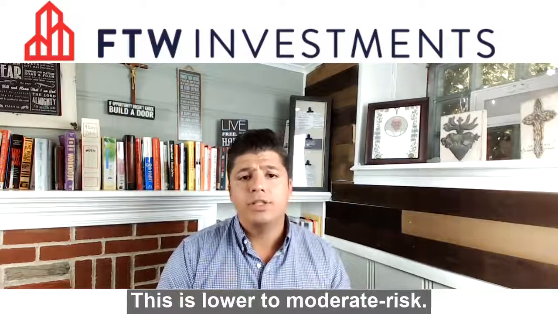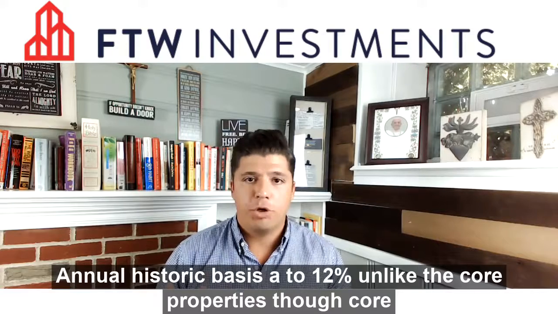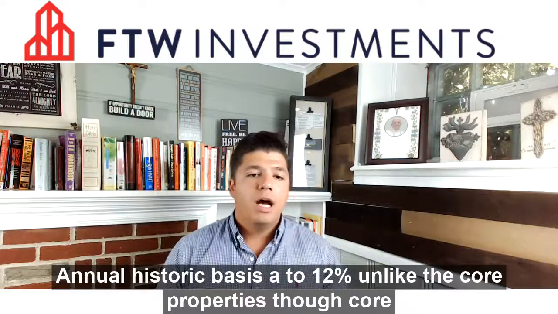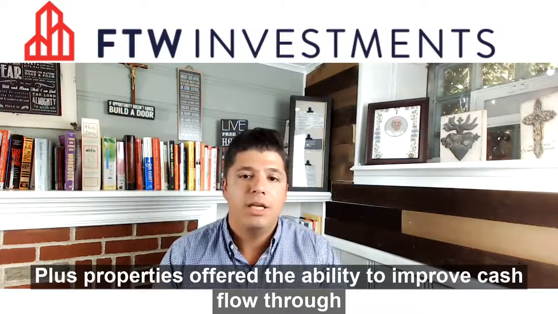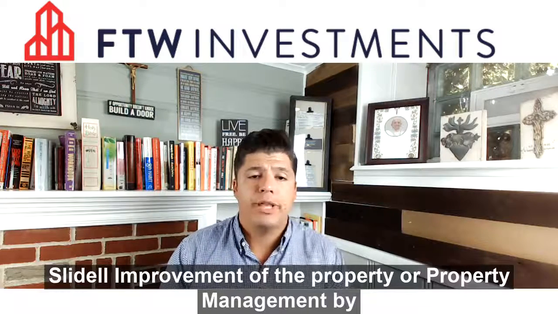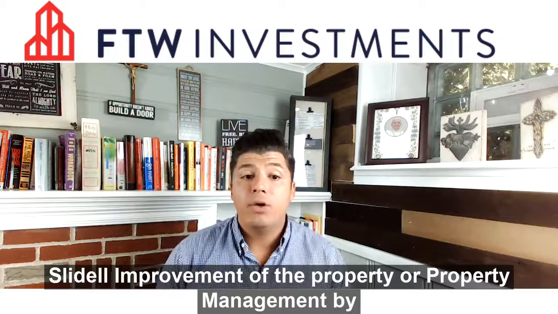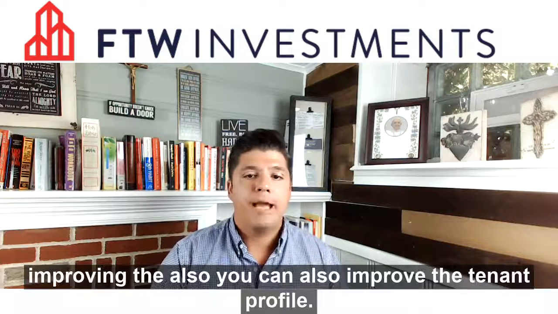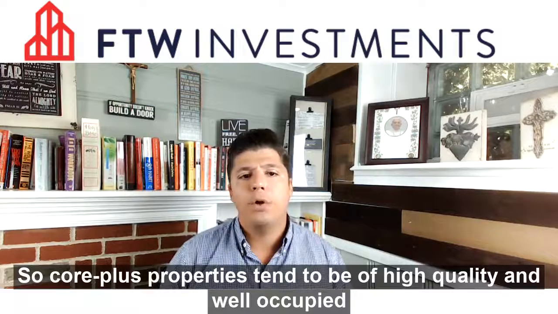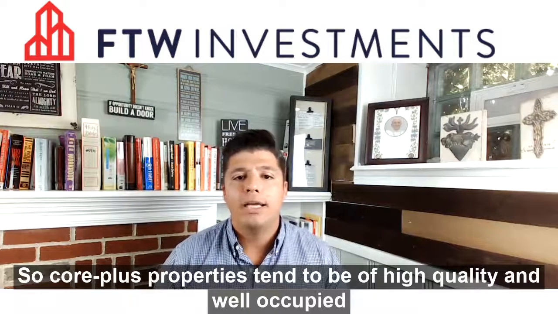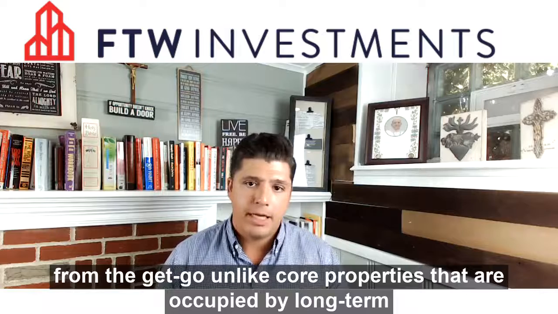Core Plus. This is lower to moderate risk. Annual on a historic basis, 8 to 12%. Unlike the core properties, though, Core Plus properties offer the ability to improve cash flow through slight improvement of the property or property management. By improving you can also improve the tenant profile, right? So Core Plus properties tend to be of high quality and well occupied from the get-go.